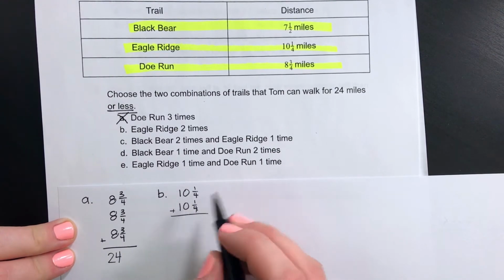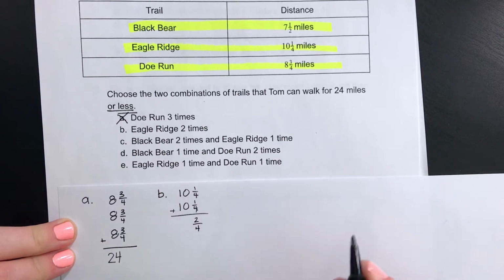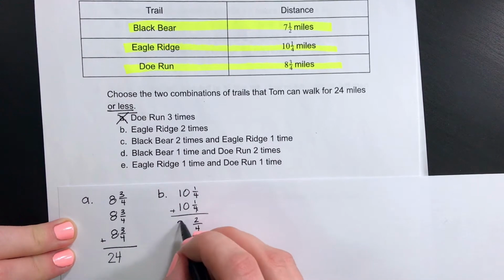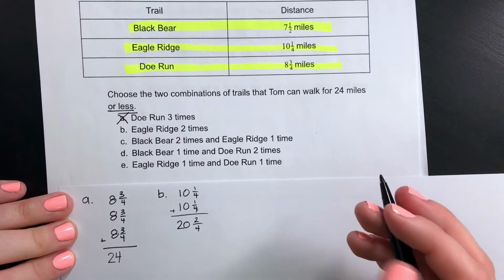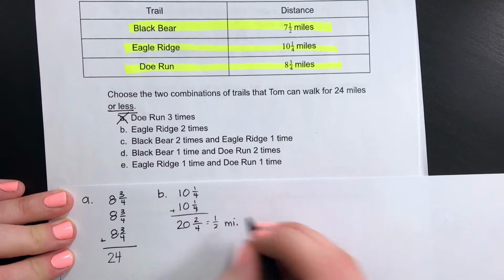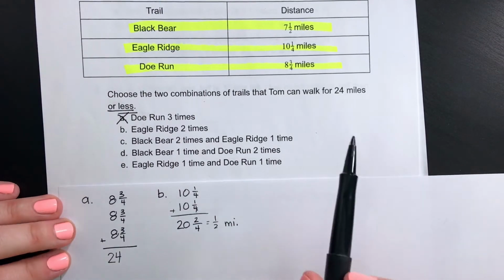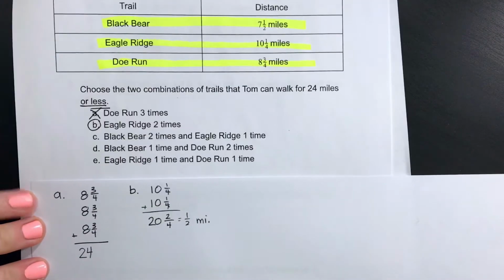We'll just add the 2 numerators. 1 plus 1 is 2, and bring down that same denominator 4. 10 plus 10 is 20. So this actually does work. 20 2/4 of a mile, or 20 1/2 of a mile, is less than 24. So that works. I'm going to circle B because that is one of the answers.